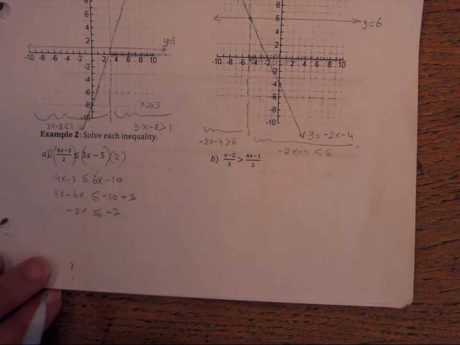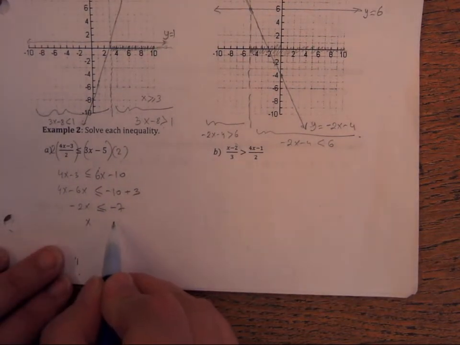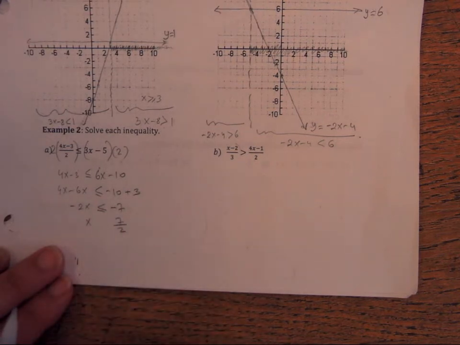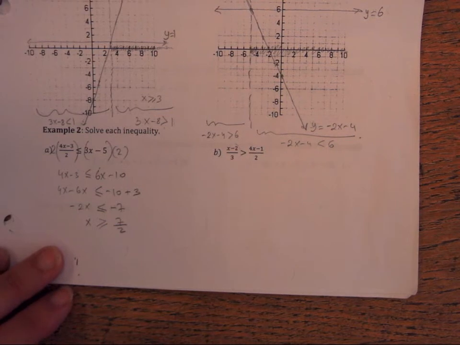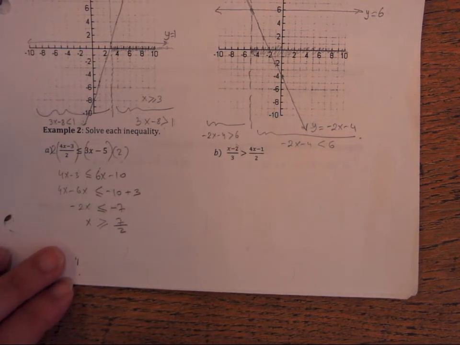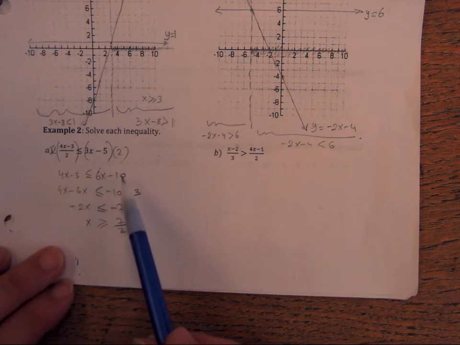Now divide both sides by negative 2. So negative 7 divided by negative 2 gives you positive 7 over 2. But because we are dividing by a negative number, you switch the direction of the sign. If you collected x's on the right side, you would end up with a positive coefficient for x.